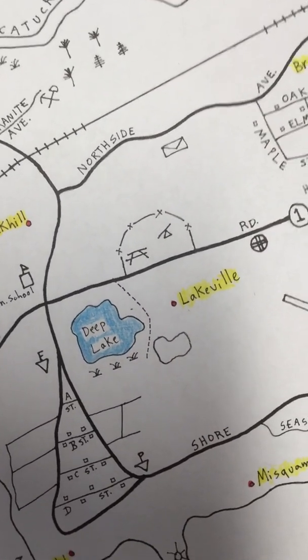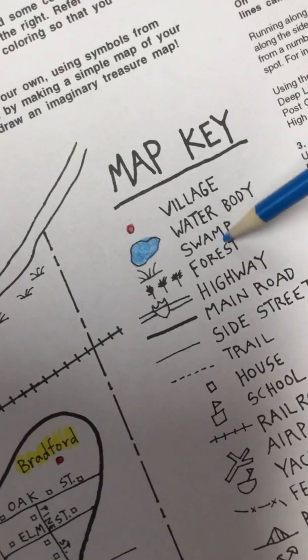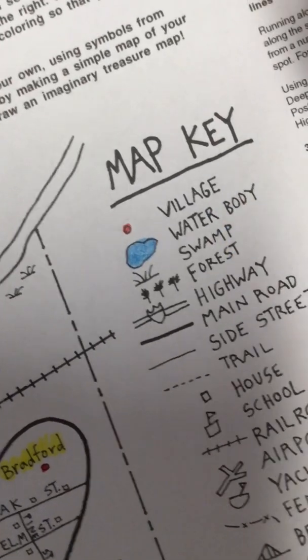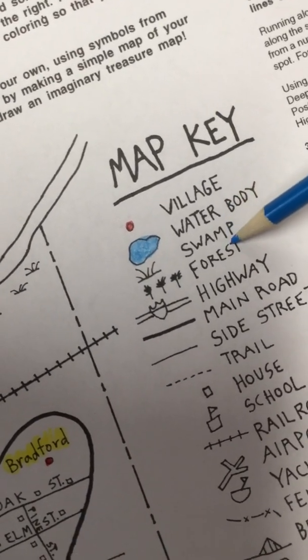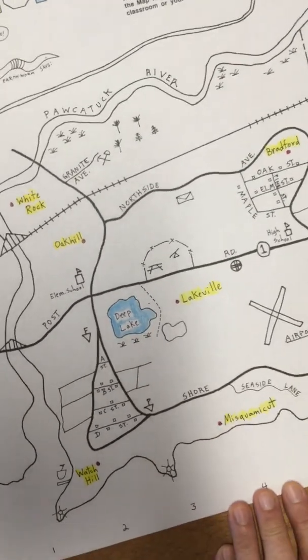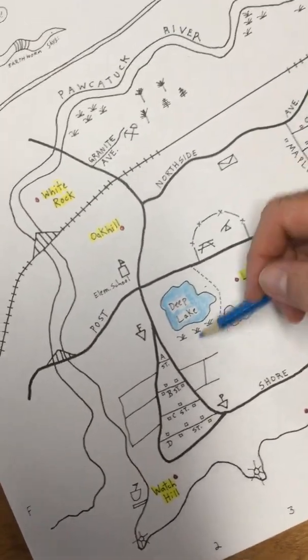Now, if you notice in the key, these next three symbols at least have a lot to do with natural features. Water body, swamp, and forest. So we might actually talk about all three of those facets of the map as we color in some of the water bodies. Now, let's start off with the river. Well, we did Deep Lake. Well, let's jump to the river now.